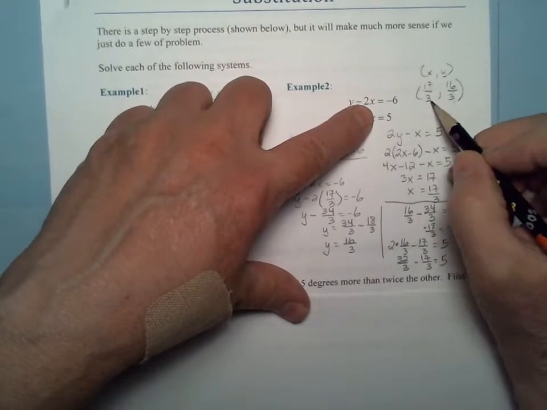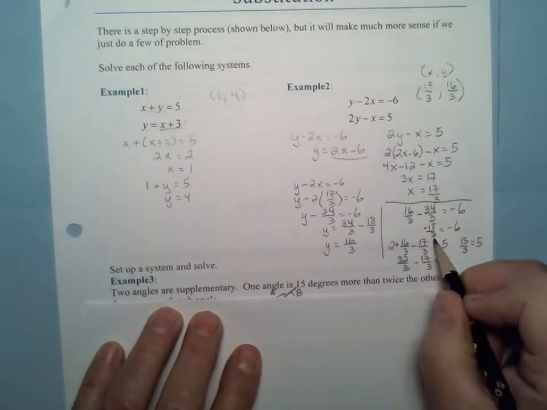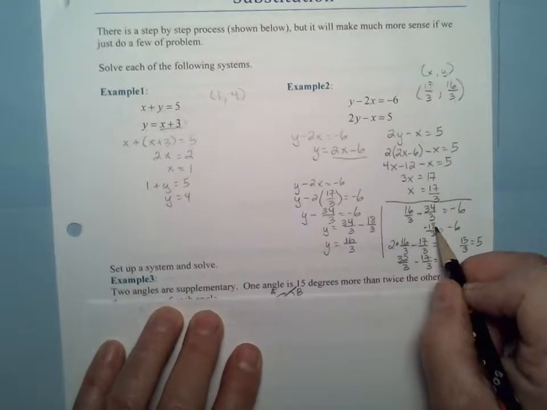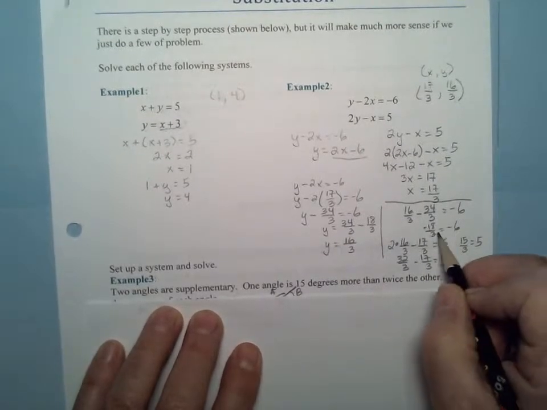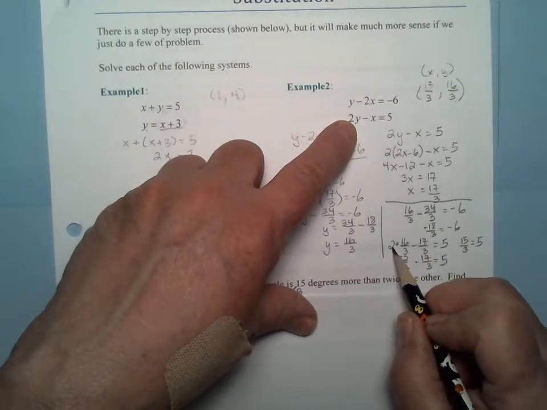2 times 17 over 3 is 34 over 3, which is equal to that. I did the subtraction and I have negative 18 over 3, which is equal to negative 6, and indeed they are the same. And I went ahead and checked it in the other one.